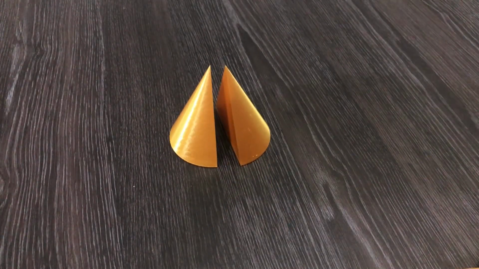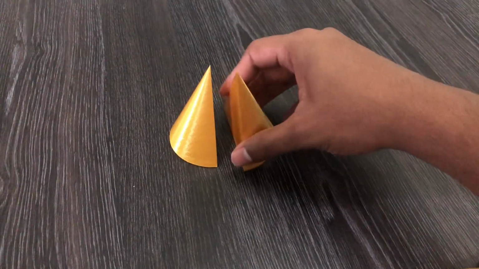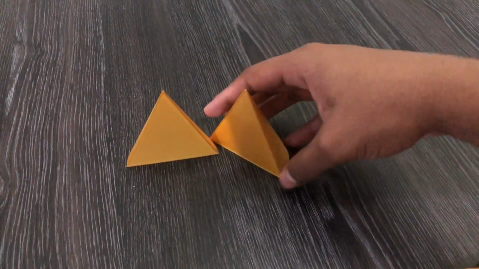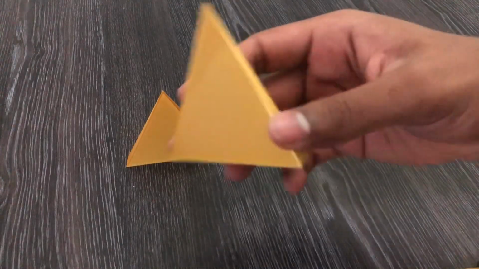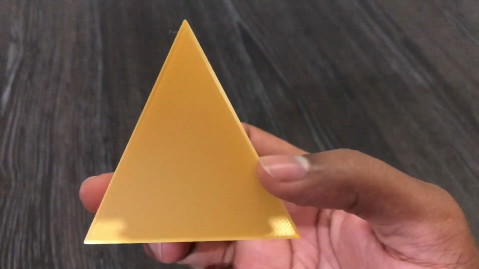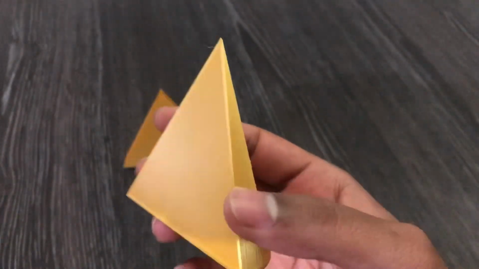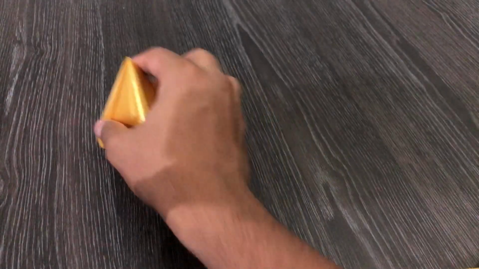Let's observe the 2D shape that is formed. Both sides will be the same triangle. So we can see we have a triangle. So let's set this to the side.